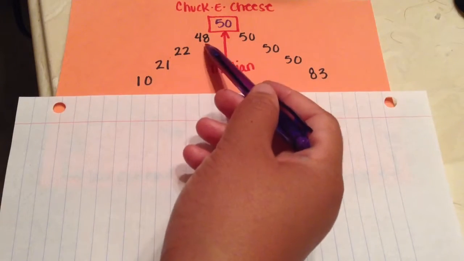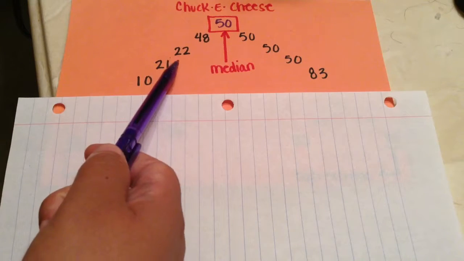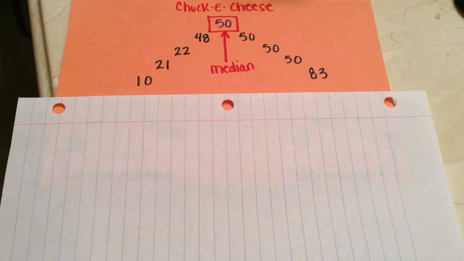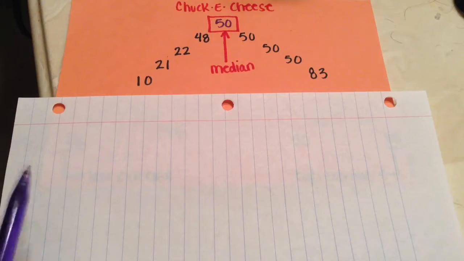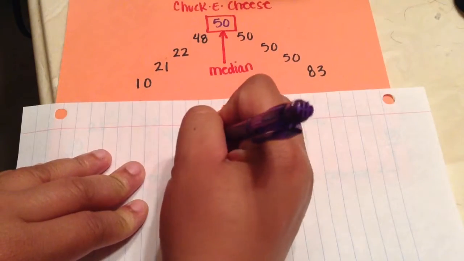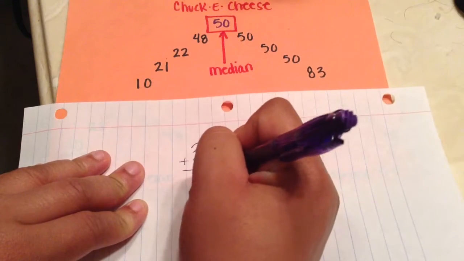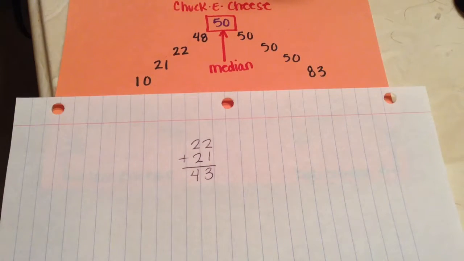On this side, we have 1, 2, 3, 4. We have 4 numbers. So there is no number that falls directly in the middle. At least we cannot see it. So in order to find a number in between, we have to average them out. And what that means is you take the 2 numbers in the middle and you add them together. So 22 plus 21 equals 43.